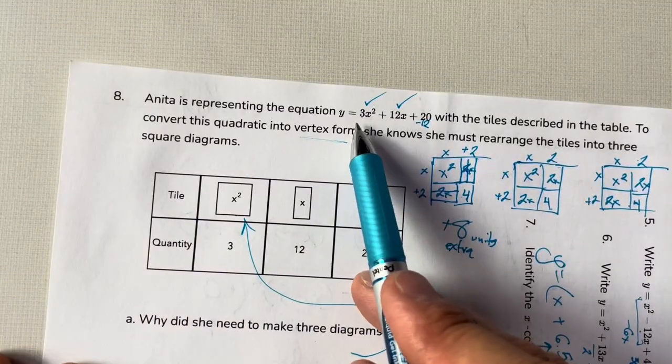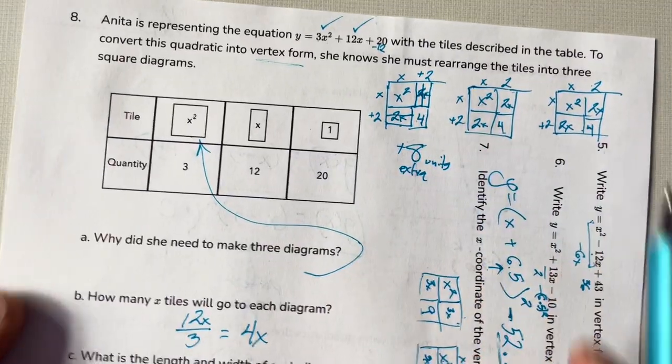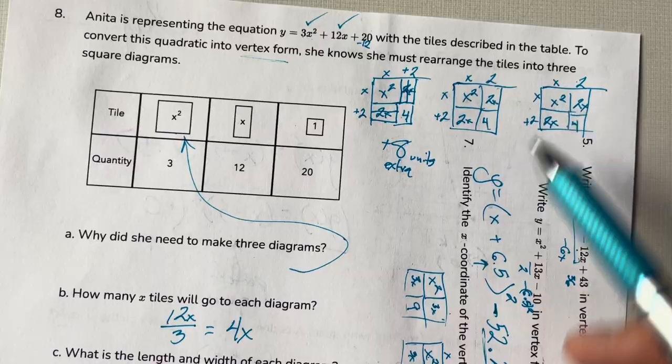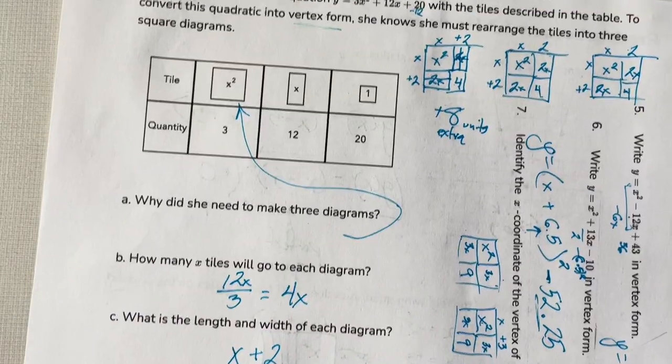Again, we saw how we're using that a value to split this up and complete the same perfect square over and over. Hope this made sense.